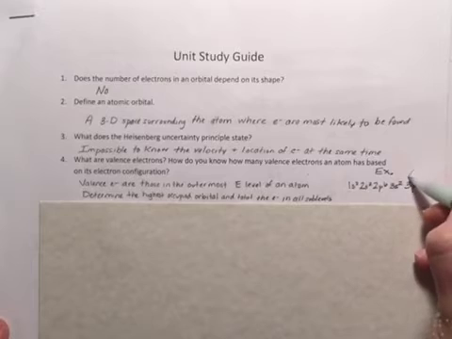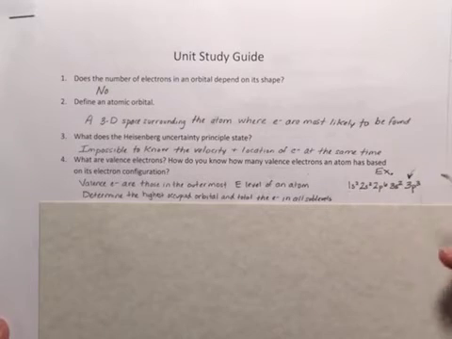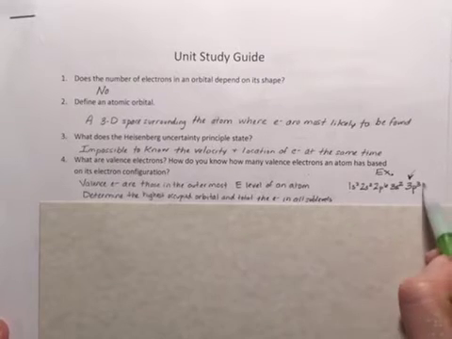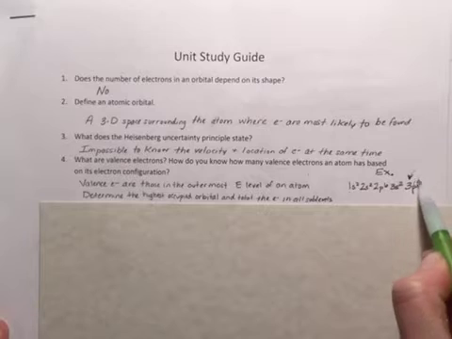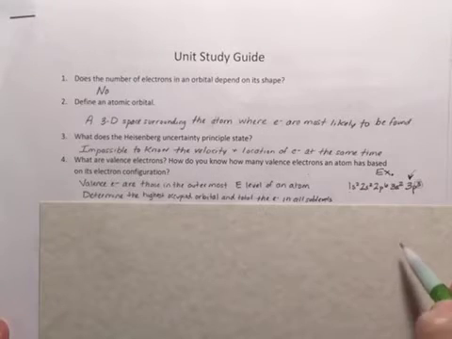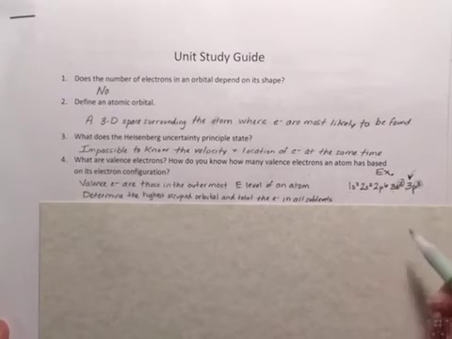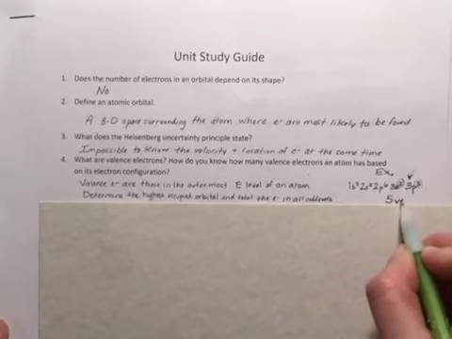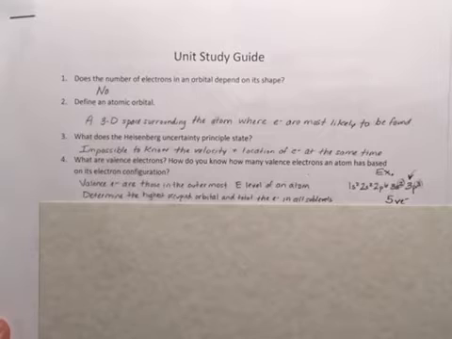So that means energy level 3 is the highest energy level that is occupied. Then you total the electrons in all sublevels. So you're going to take the 3 electrons in the P sublevel and the 2 electrons in the S, add them together, and this atom has 5 valence electrons.